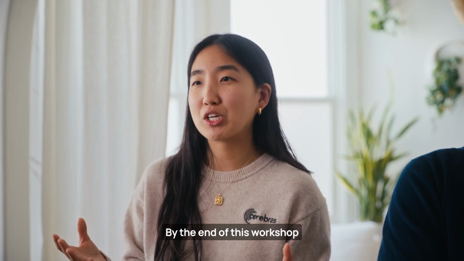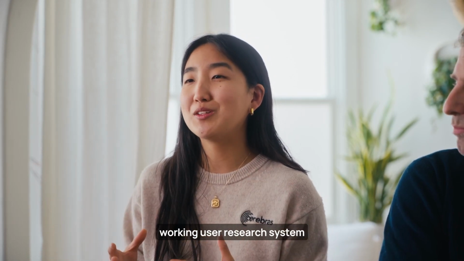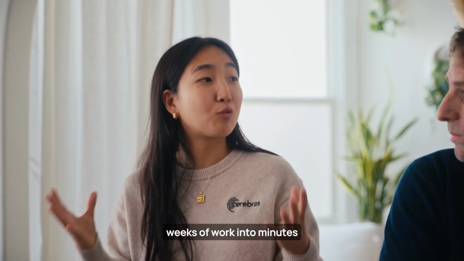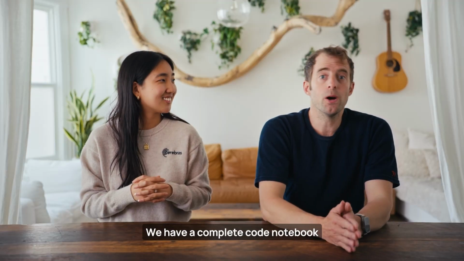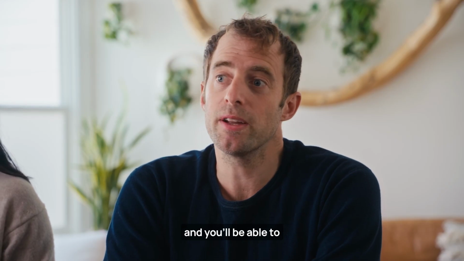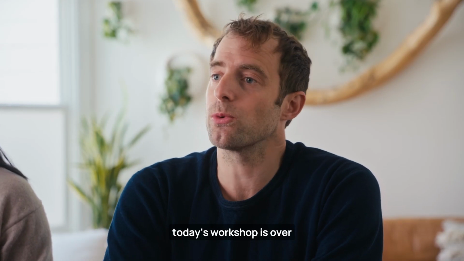By the end of this workshop, you'll have your very own working user research system that can compress weeks of work into minutes. We have a complete code notebook for you to follow along with, and you'll be able to keep experimenting and building even after today's workshop's over.